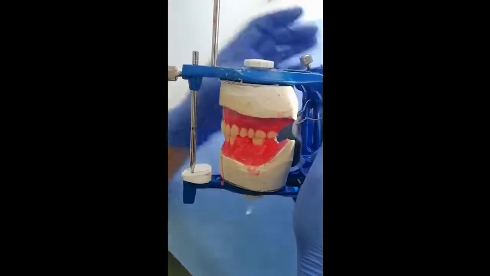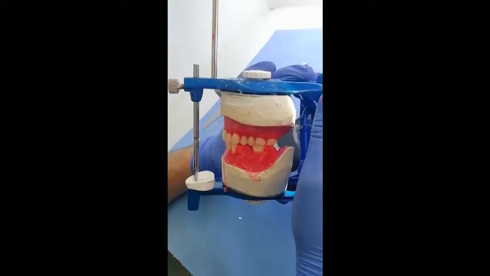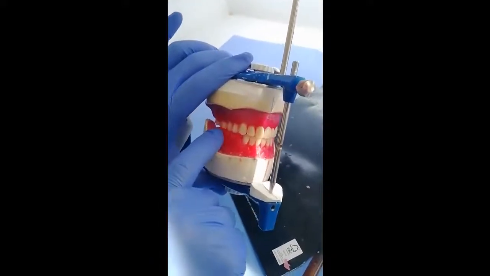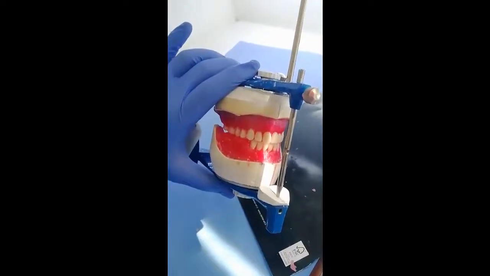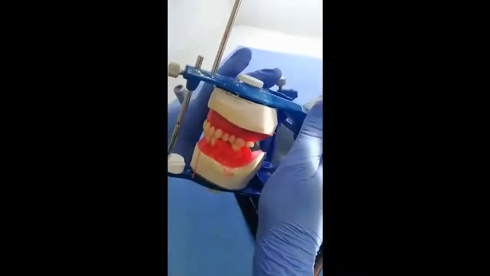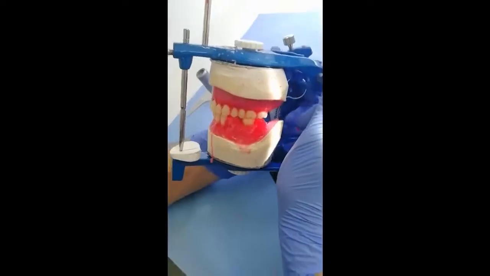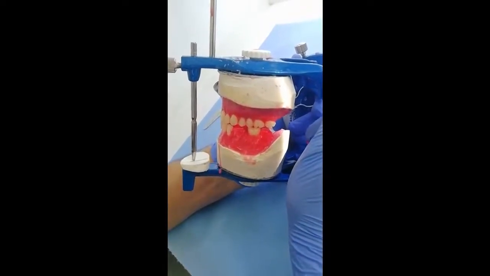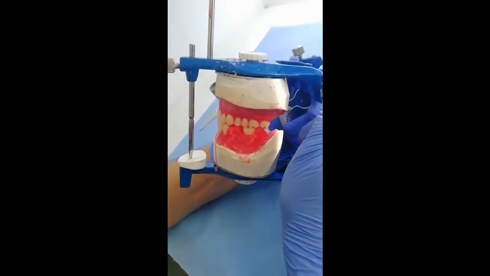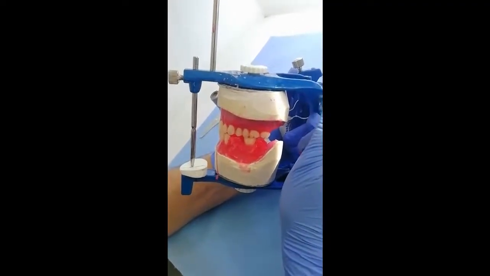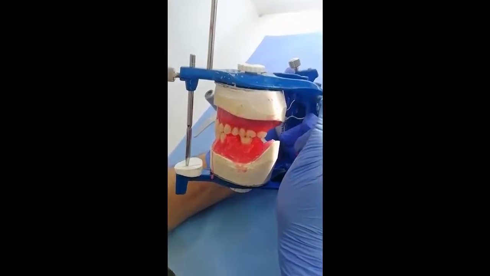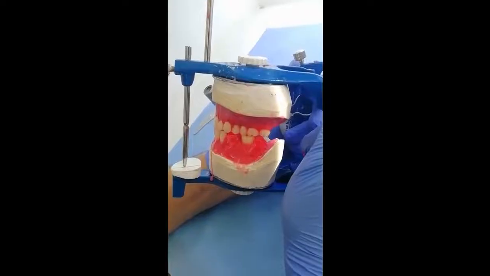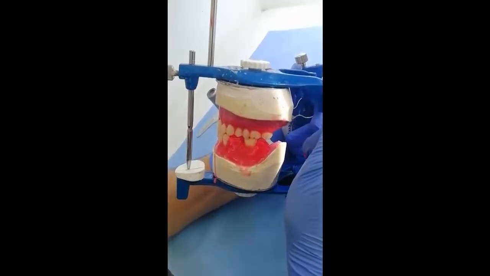Now the only eccentric position we can check now is the protrusive position, as we do not have yet the right first mandibular molar in its place, so we can check only the protrusive movement. Now when we put the articulator in a protrusive position, in edge to edge, anterior teeth represent the working part in this eccentric movement.